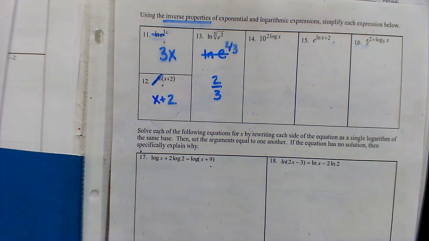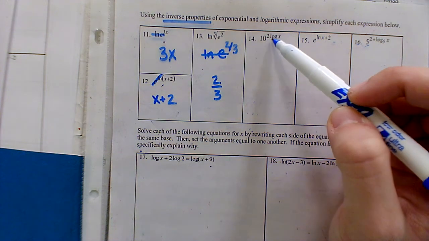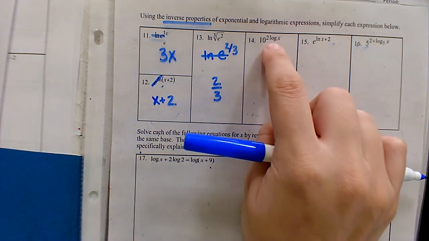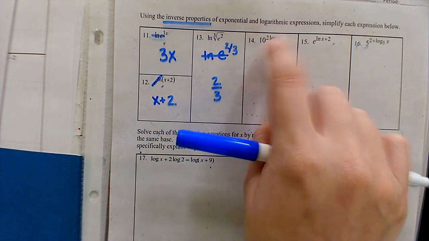What do you think, Marie? Isn't there a way we can cancel out because the log is base 10? So this base of 10 should eventually cancel out the log because that log has a base of 10. It's a common log. But before we get slash happy, let's make sure that we can rewrite this log using a property.